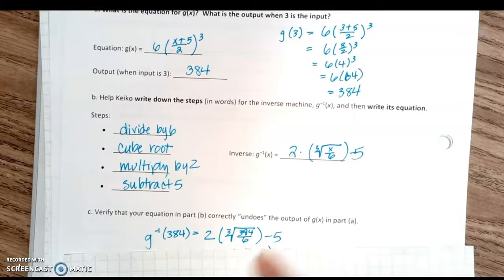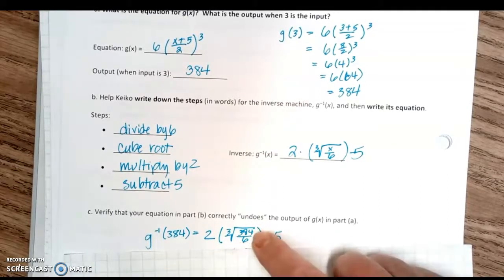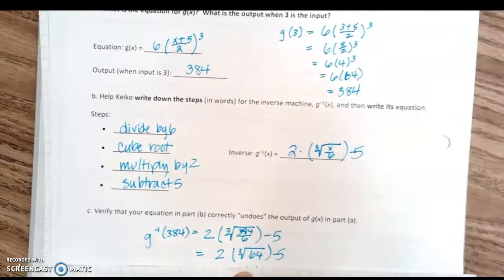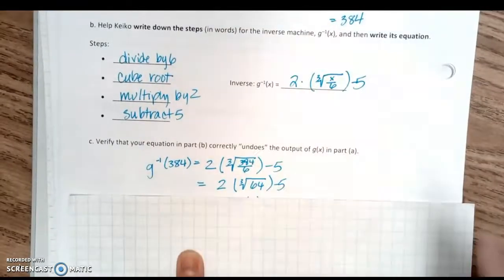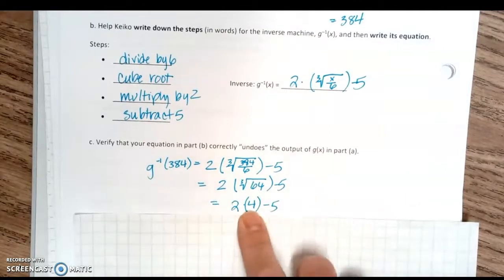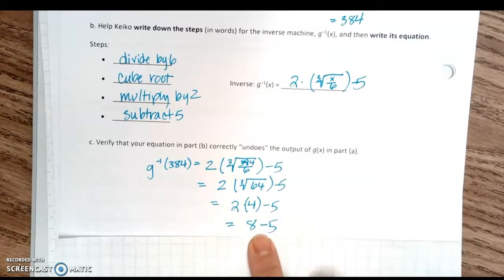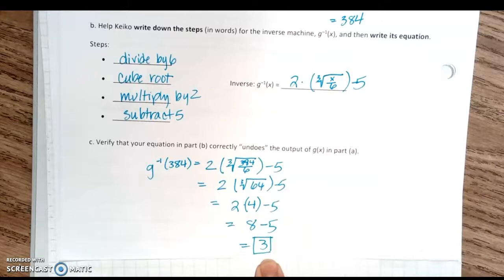Order of operations says I need to do the innermost in that parentheses first. So we're going to do 384 divided by 6, which is 64. Then we're going to take the cube root of 64, which happens to be 4. Then we have to multiply that 4 by 2, which is 8. And then the 8 minus 5 is 3. So we just verified that our inverse was correct.